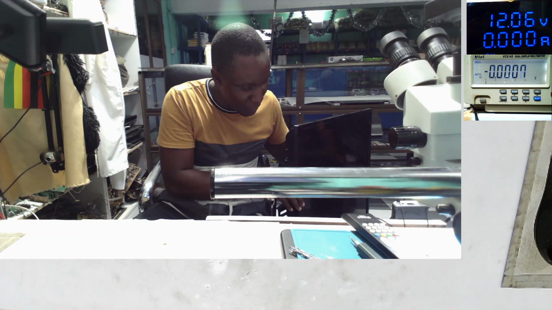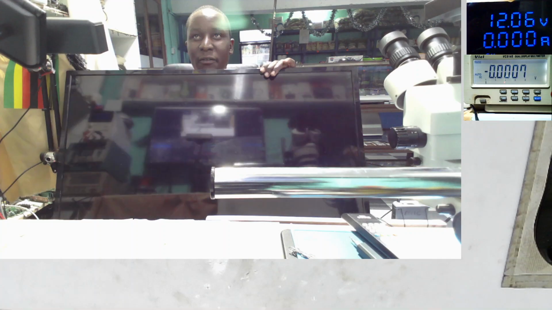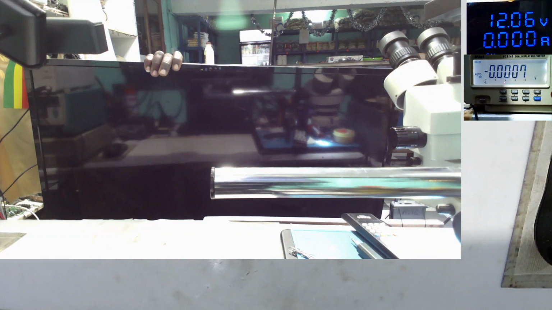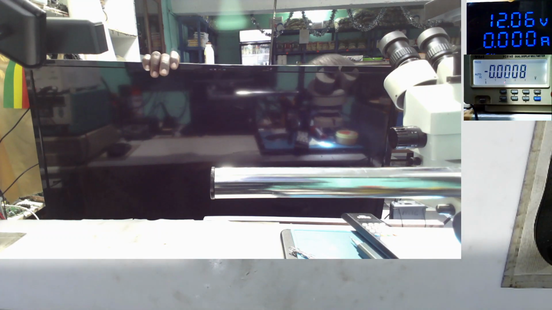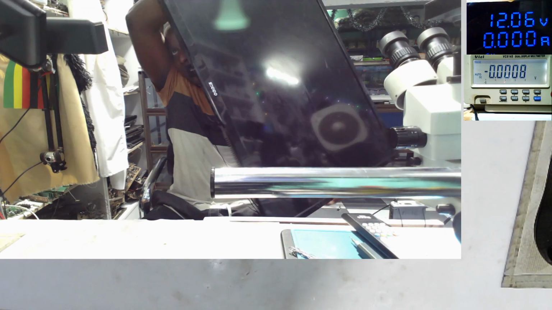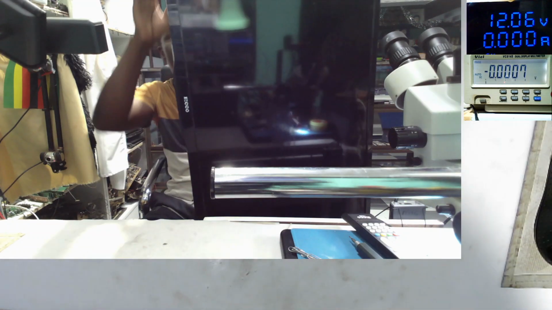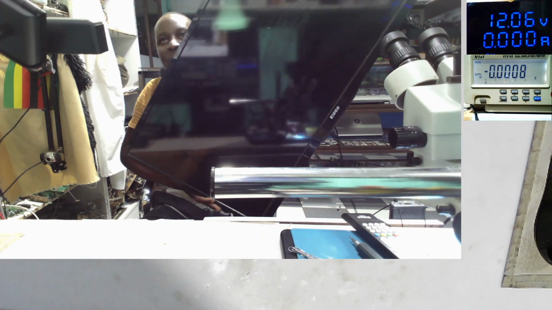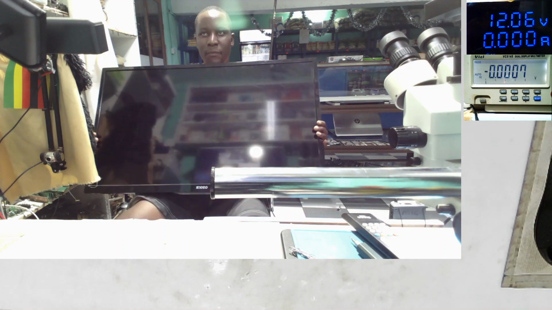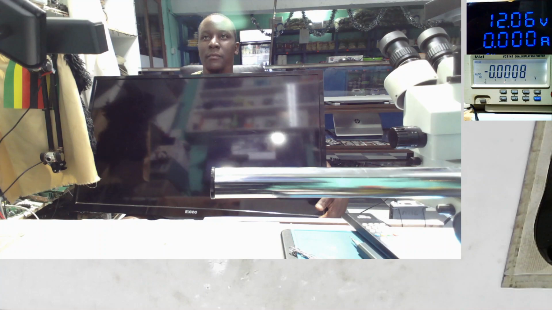Let me plug in this TV. It's an Echo 40-inch TV. Let's see what exactly this TV is doing. So I'll plug the AC. Which side? Okay, I'm on the wrong side. I have to do it like this in order for you to see. Here, maybe you can't see.